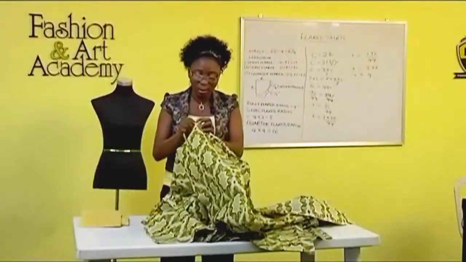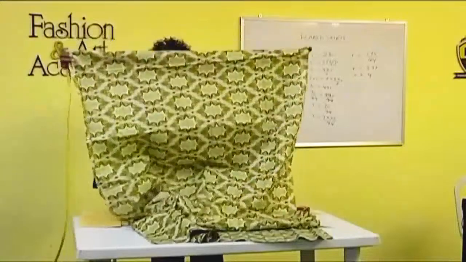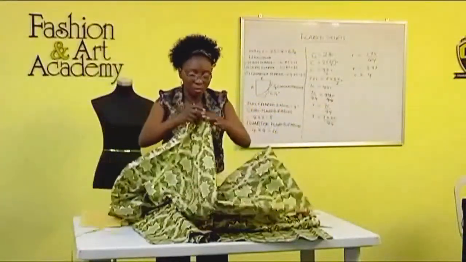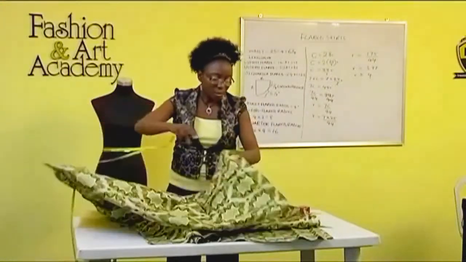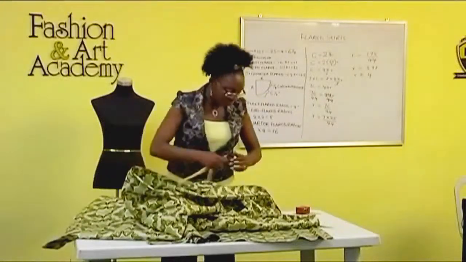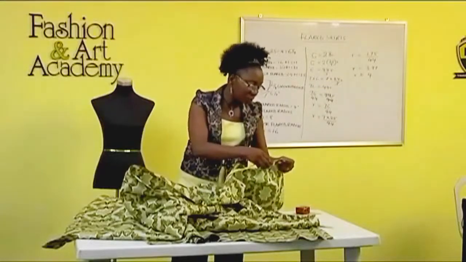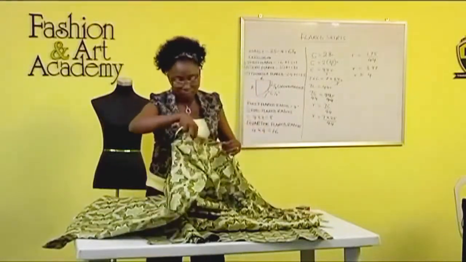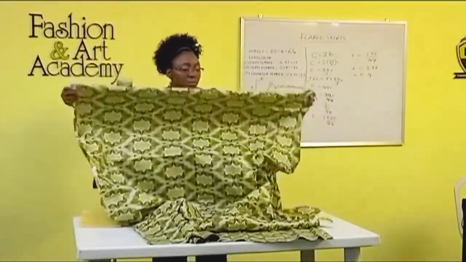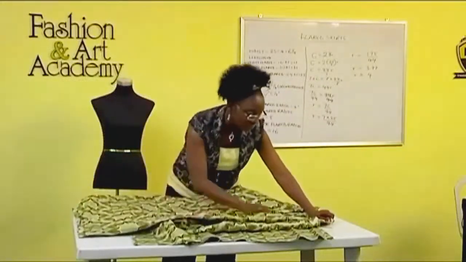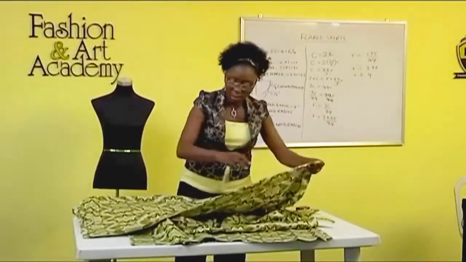So all I need to do right now is just to fold it at both sides and cut it out. So once I fold this side here, I pin it. I fold the other side and measure. I measure out 44 inches on the other side. Now once I've gotten that, all I just need to do is pin it on the other side and cut it out. I cut that line out.